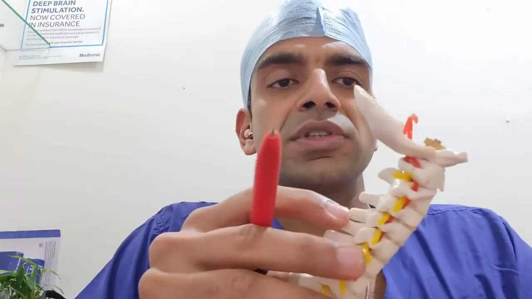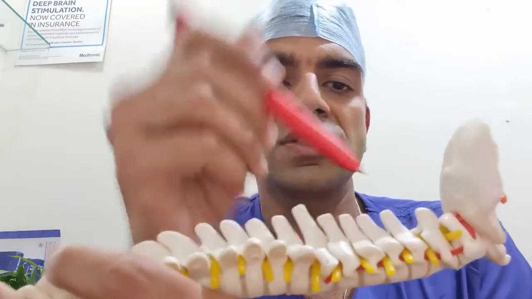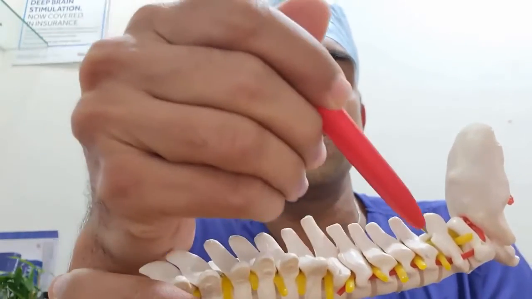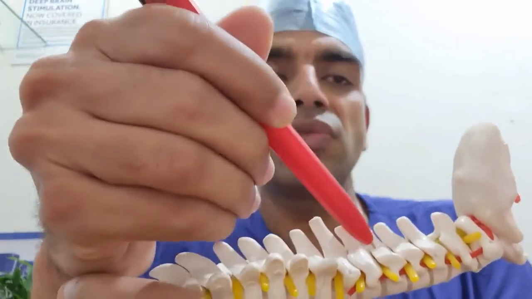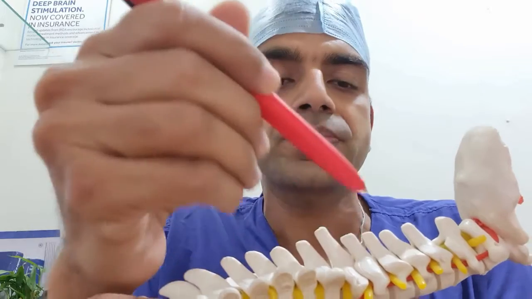So first, what is a lamina? Now, this is the model of the cervical spine, and the back part of the cervical spine, if you look at here, this is called the lamina of the spine. So any surgery where we remove this bone is called a laminectomy, or a surgery where we keep this bone and we sort of open it up is called a laminoplasty.